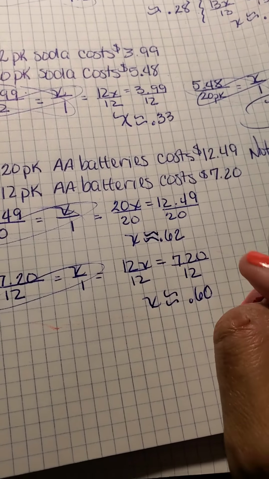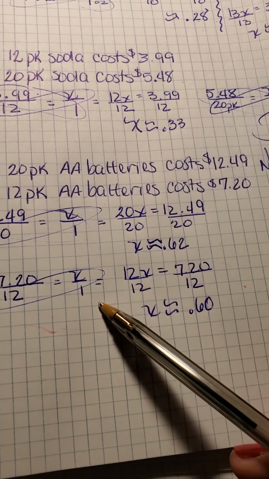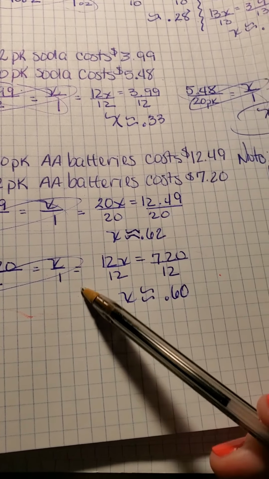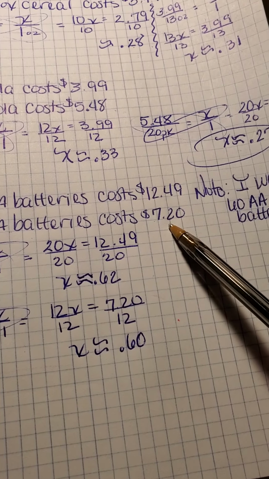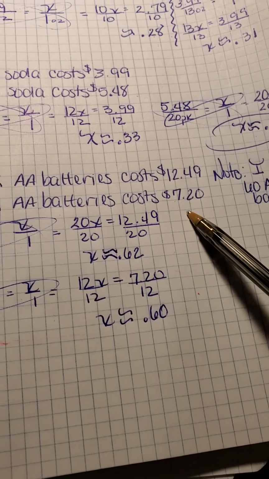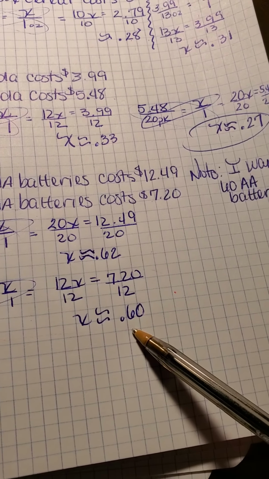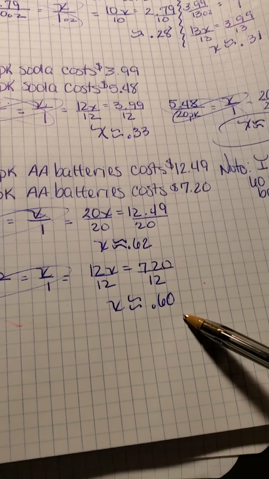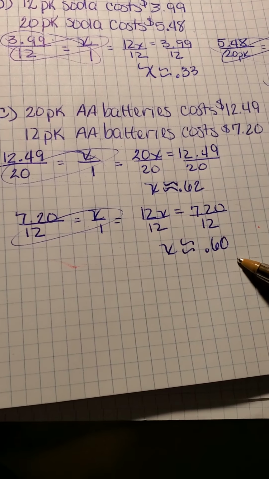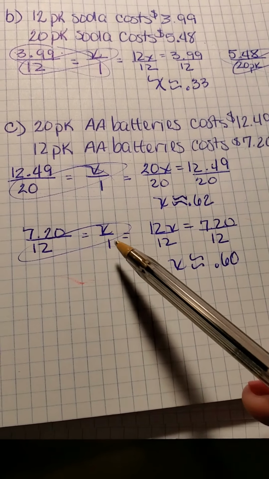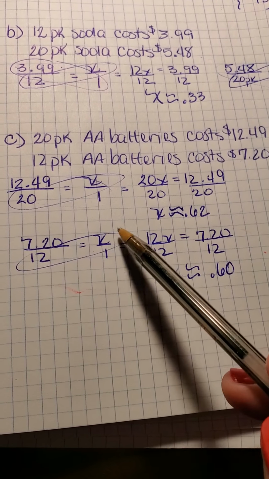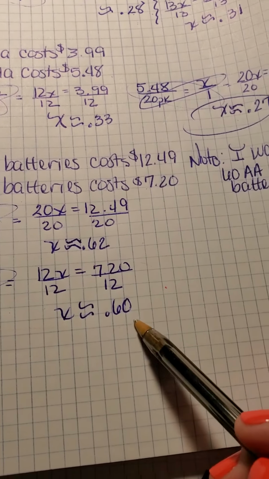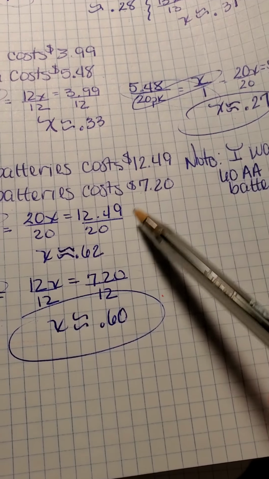Better deal, y'all. Which one is it? Let's go and spend that $7.20. Go ahead and get this one. I don't have to pay $12.49 today. I can pay $7.20 because it's a better deal. Saving 2 cents per unit. Doesn't sound like a lot, but it adds up. Trust me. You're not always going to have these little squeaky clean numbers. Just want to let you know. But this one is the better deal.